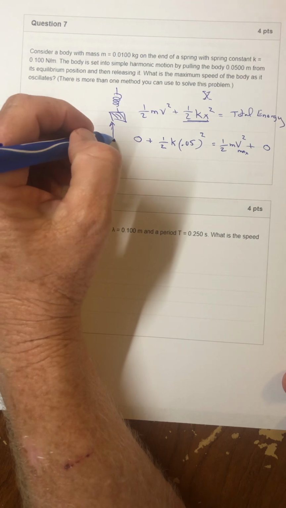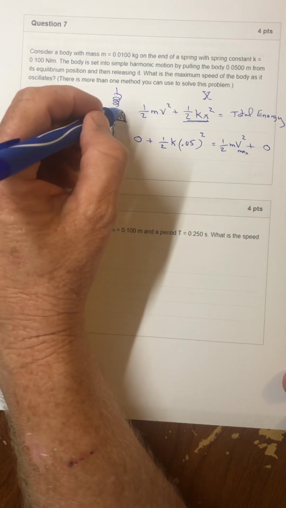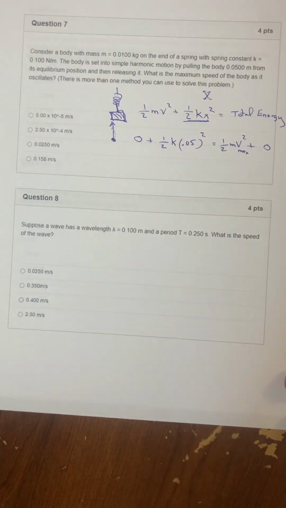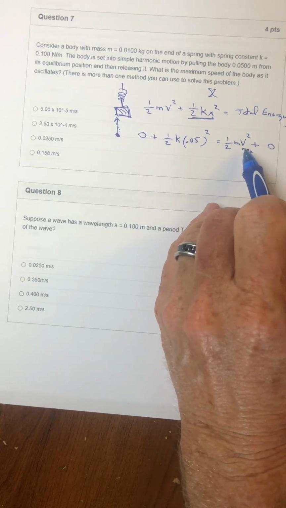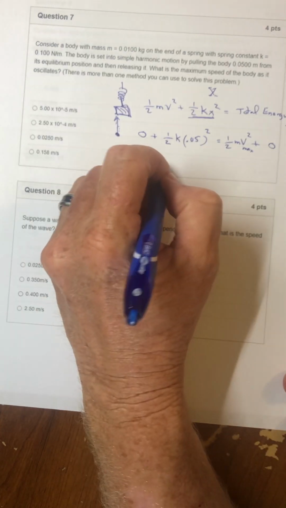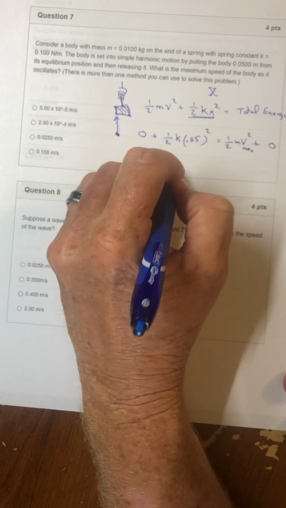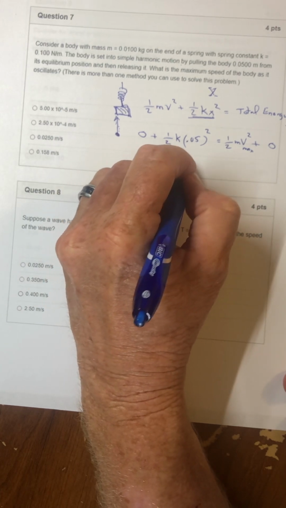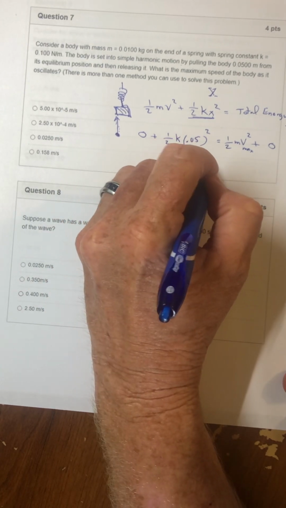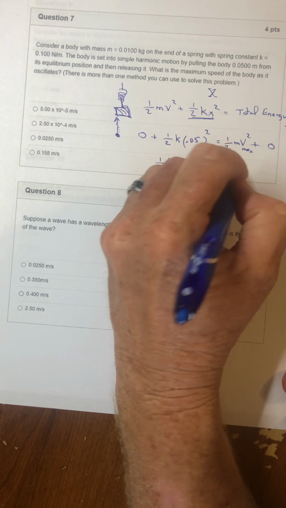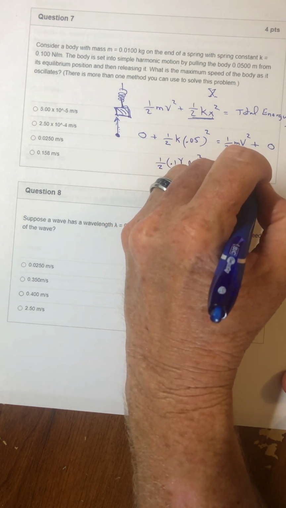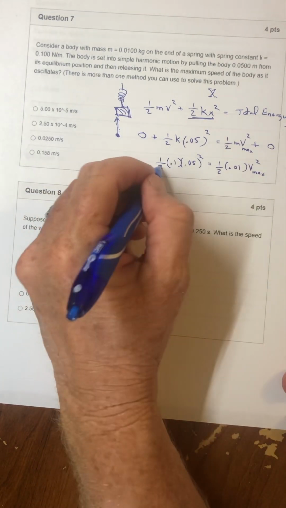So it's been accelerating back till it gets to equilibrium before it starts compressing the spring again. And that's perfect because that's what we want to find, this maximum. So this is a 1/2 times a 0.1 times a 0.05 squared. And then this is 1/2 times 0.01 times maximum speed squared.